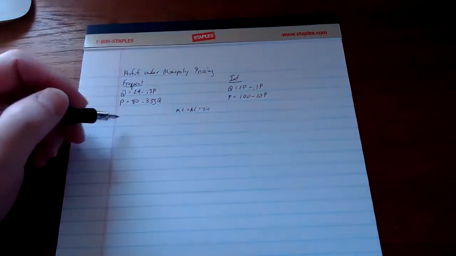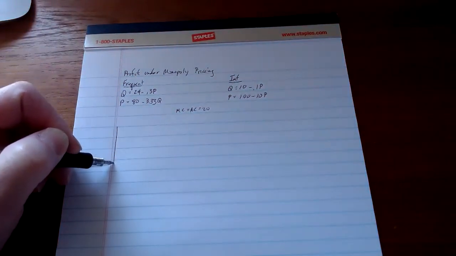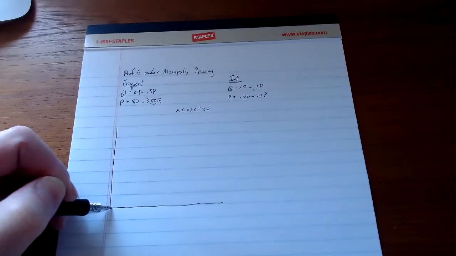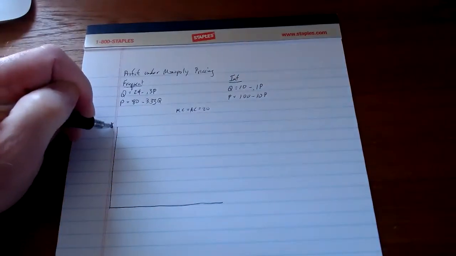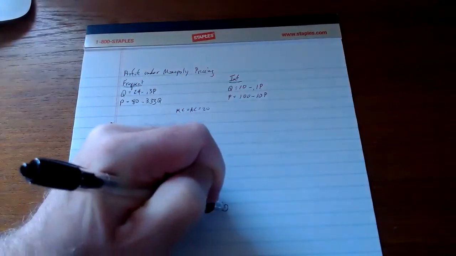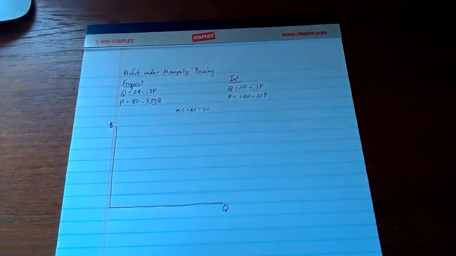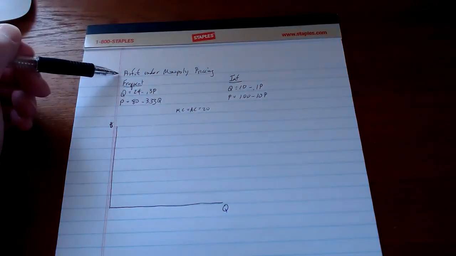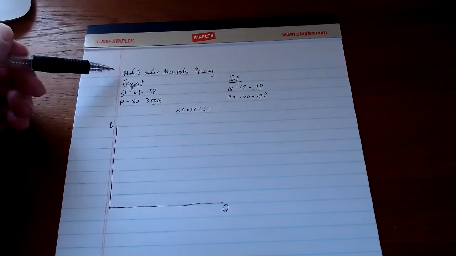So if we draw a picture of this problem, what we need is to find the market demand. If we're going to use standard monopoly pricing, we need to have a single demand curve and set a single price for everybody.